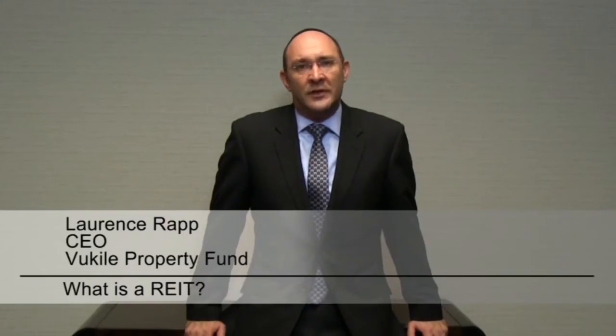A REIT stands for a Real Estate Investment Trust. It is a mechanism through which investors can access the physical property market without the hassles and costs and, in fact, inaccessibility of buying direct physical property. REITs are companies effectively listed on the Johannesburg Stock Exchange.